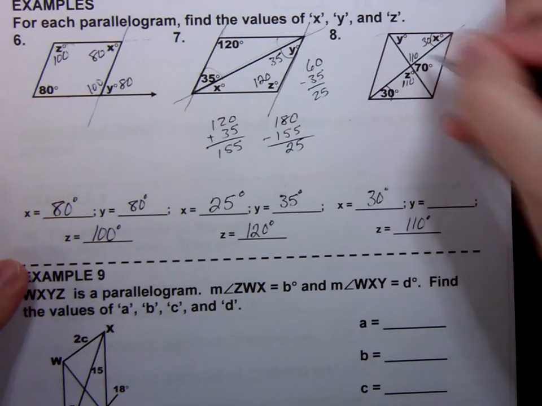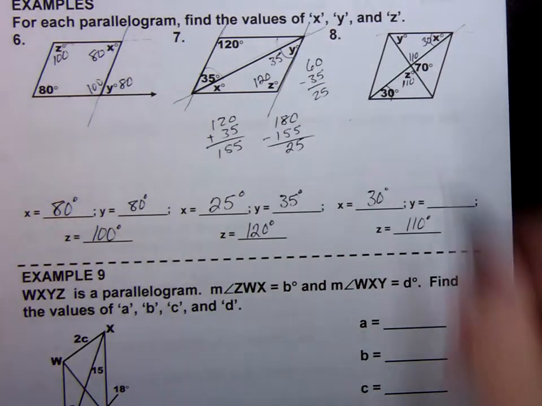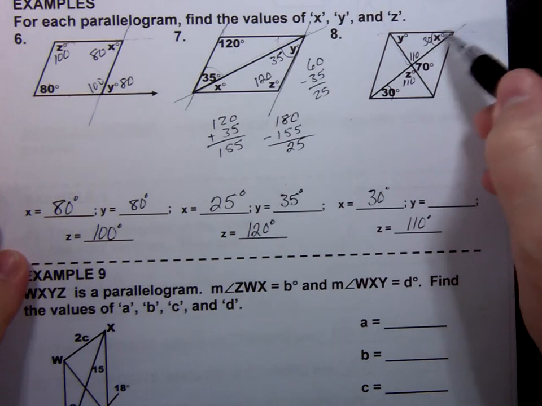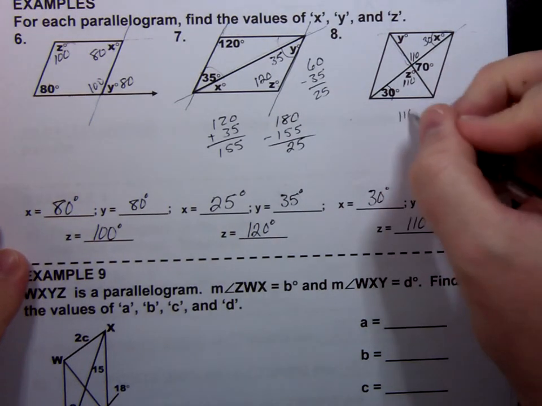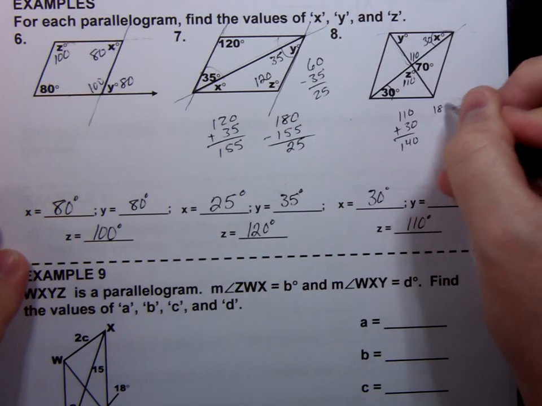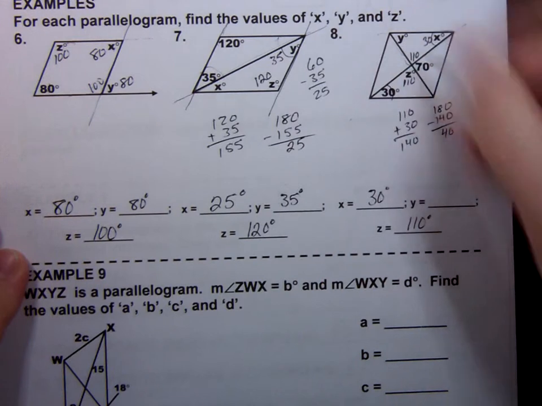And remember that the three angles in a triangle add up to 180. So right here you have a triangle. You know this angle is 110, this angle is 30. We can add those together and subtract that from 180 and find out that angle Y would have to be 40 degrees.